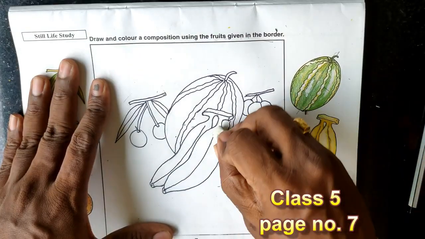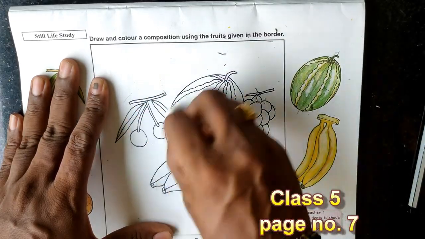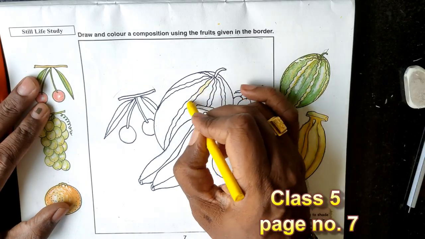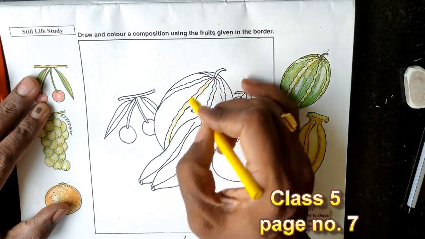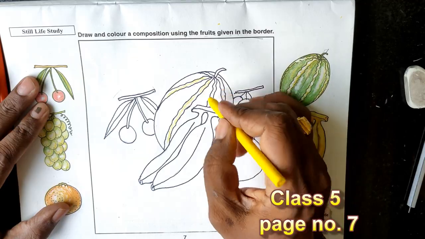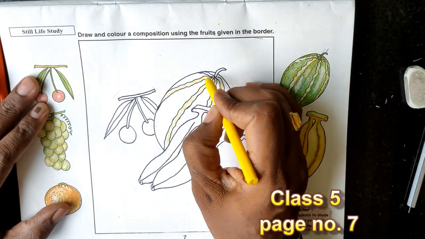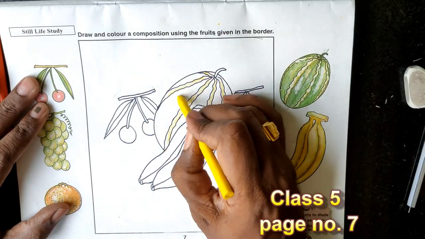Once the drawing is completed, erase the complete pencil lines. So what will happen, it will remove the complete pencil impressions. Now you take the chrome yellow, medium yellow or chrome yellow, meaning dark yellow, and do that. The zigzag lines are there, no? That one you color.